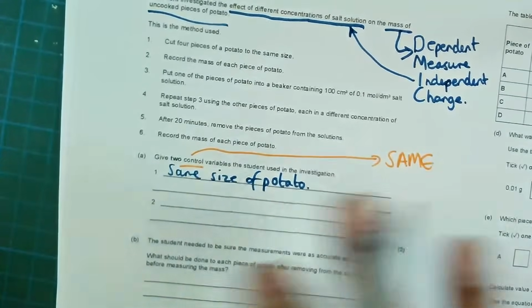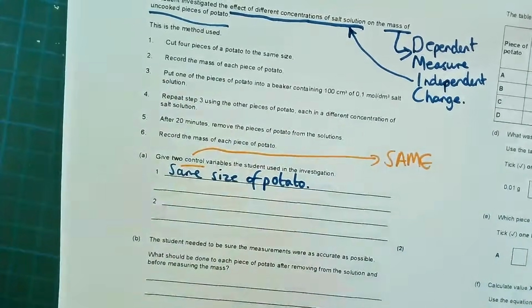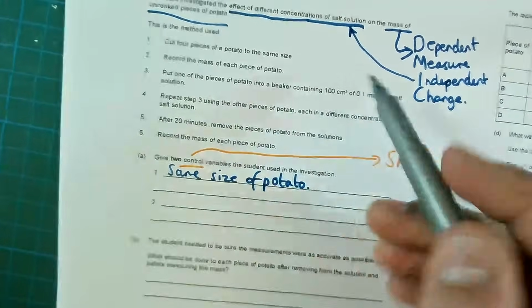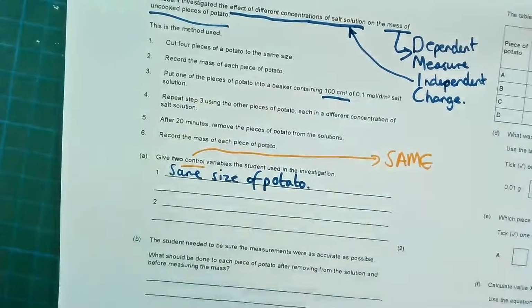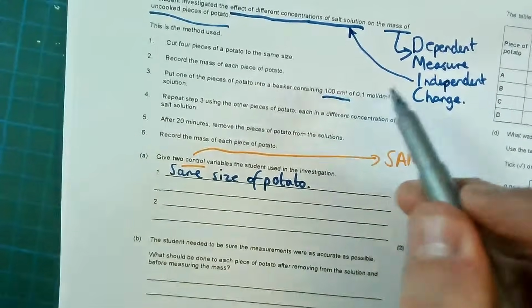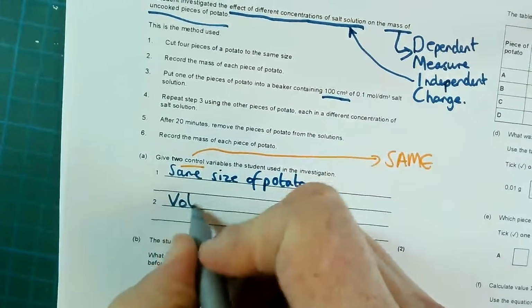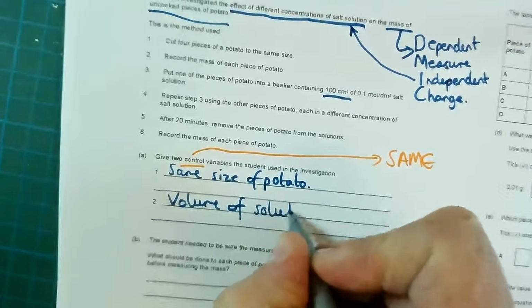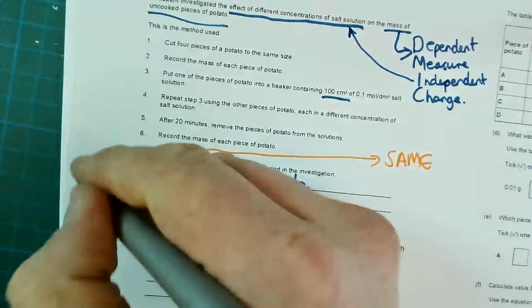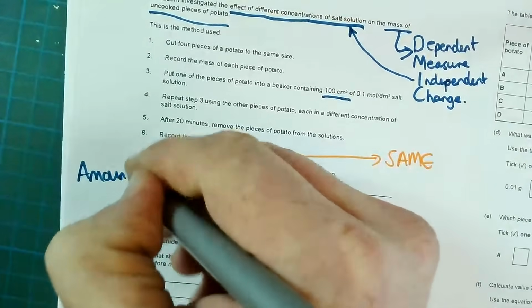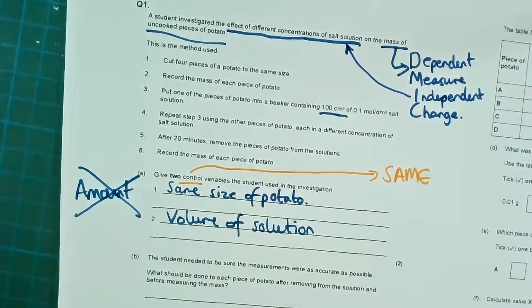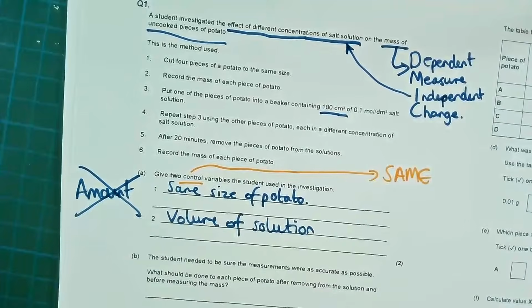All right. So we've got 2 control variables. We've said one is the same size of potato. You put one of the pieces of potato containing 100 centimeters cubed. Now, the concentration I can't touch, but I can say the volume of solution. Try not to use the word amount, or we do not like it. Okay. I think I'm slowly losing my mind. Right.